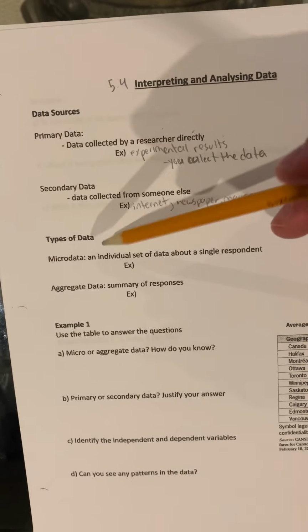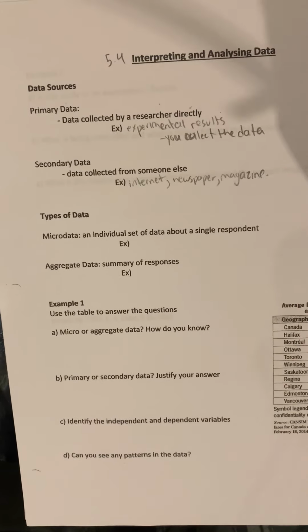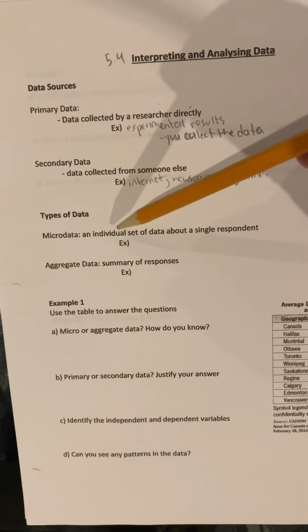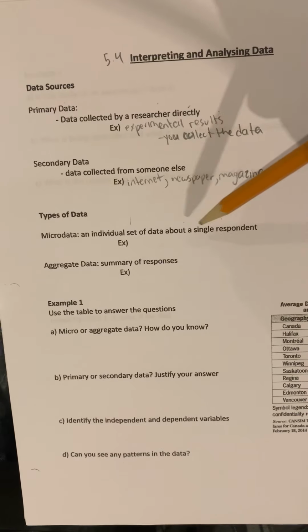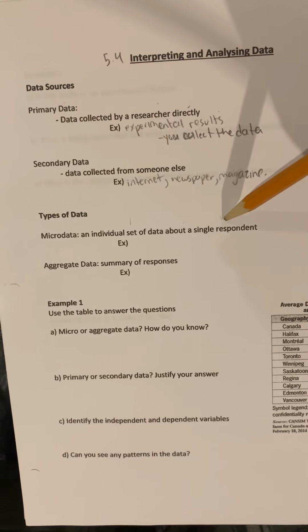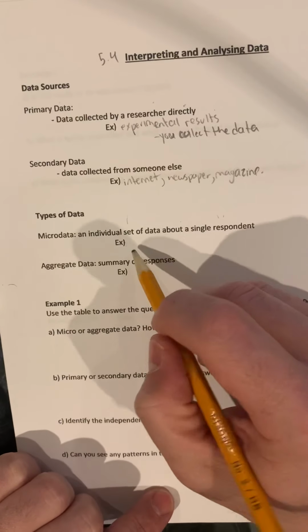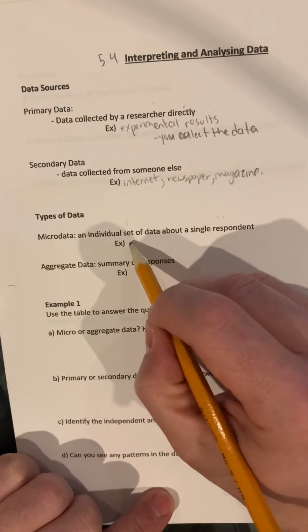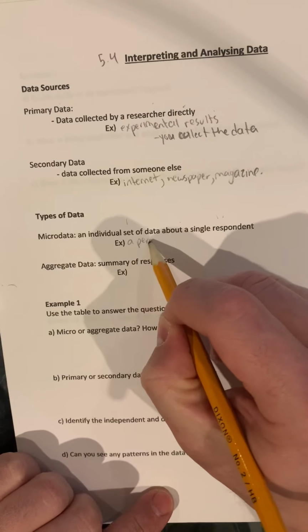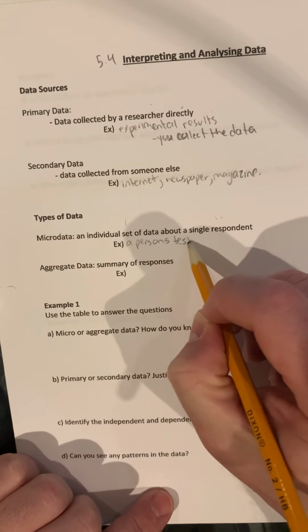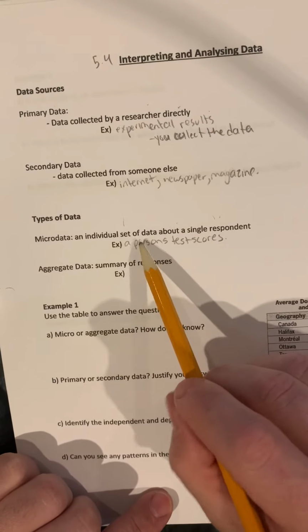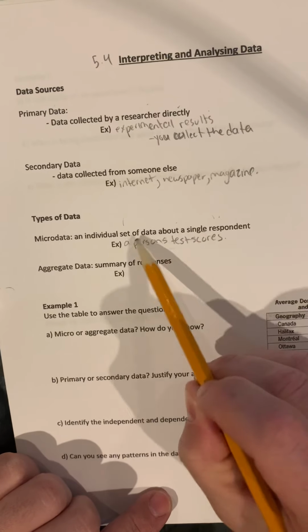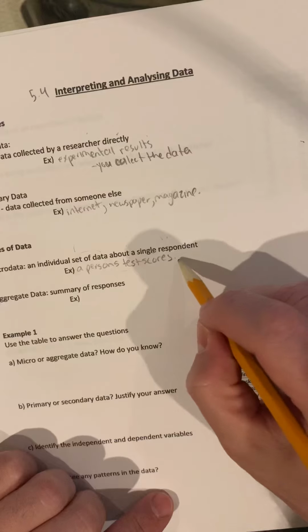Okay, then we have types of data. Microdata versus aggregates. Okay, microdata is an individual set of data about a single respondent. Okay, so we're looking at a set of data based on one thing. Okay, so this could be, say, a person in the class. This could be their test scores, a person's test scores. Okay, so say someone in our class is the single respondent, and all the test scores is the set of data.